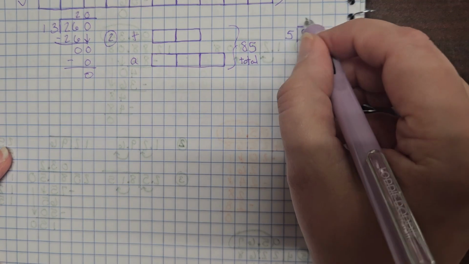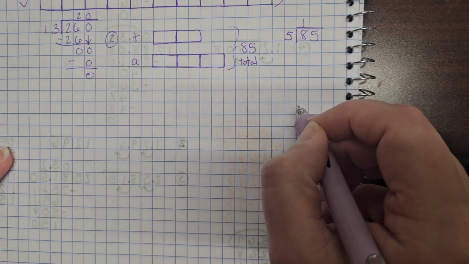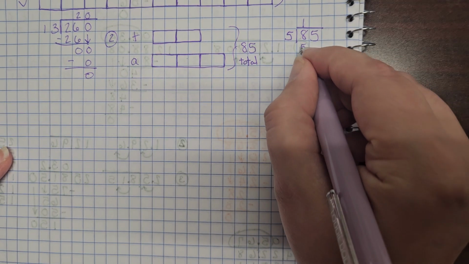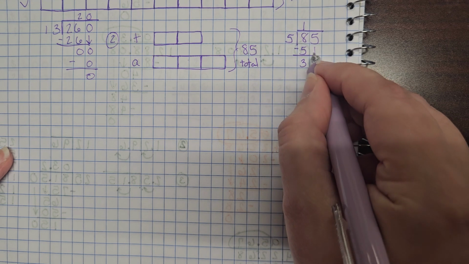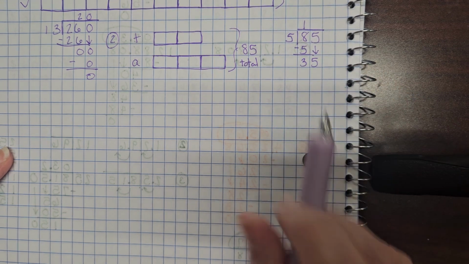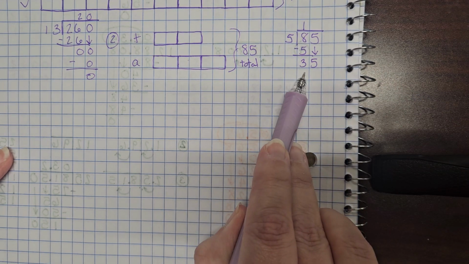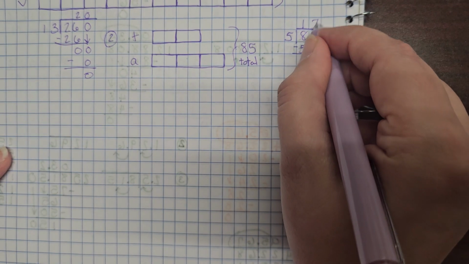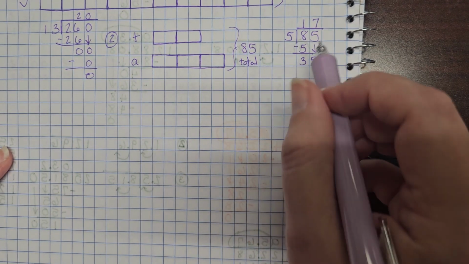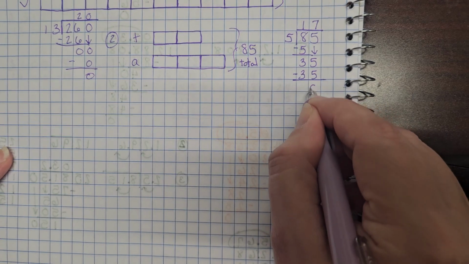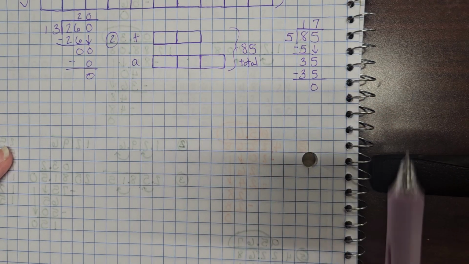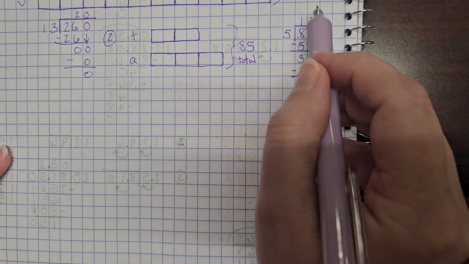So 5 will go into 8 one time. 5 times 1 is 5. And 8 minus 5 is 3. 5 will go into 35 7 times. 5 times 7 is 35. And 35 minus 35 is 0. I have no more numbers to pull down.